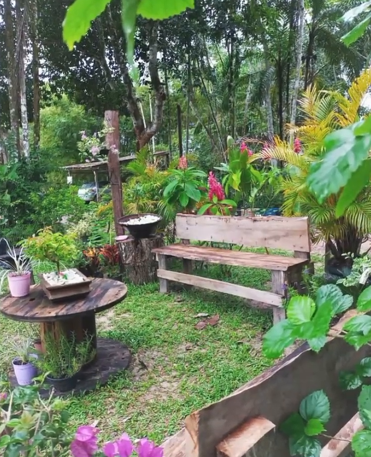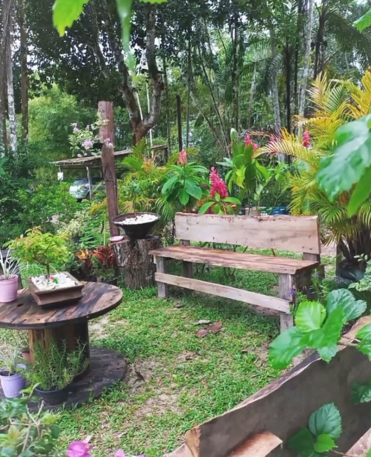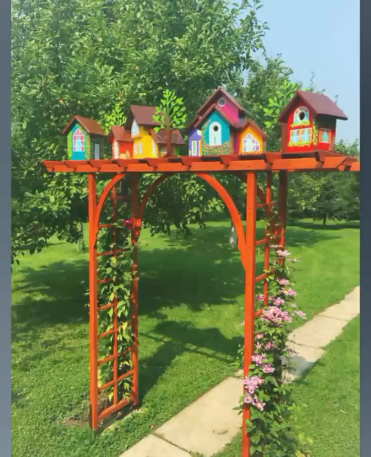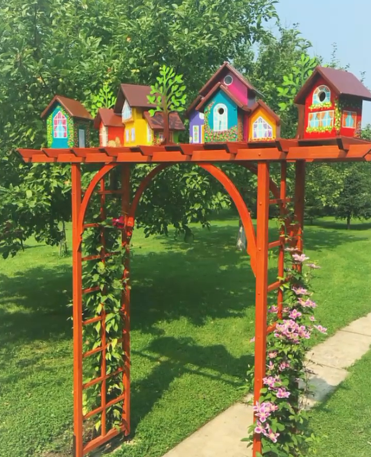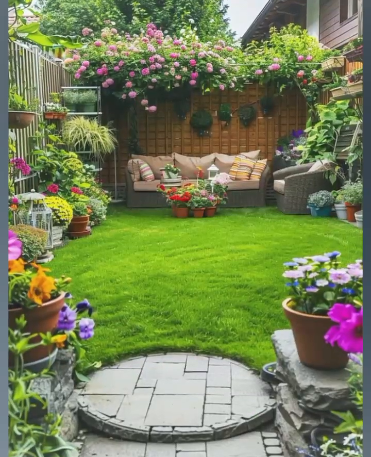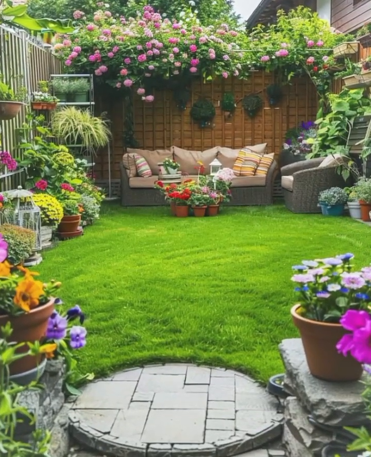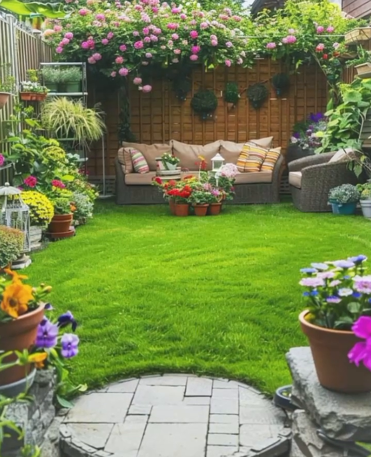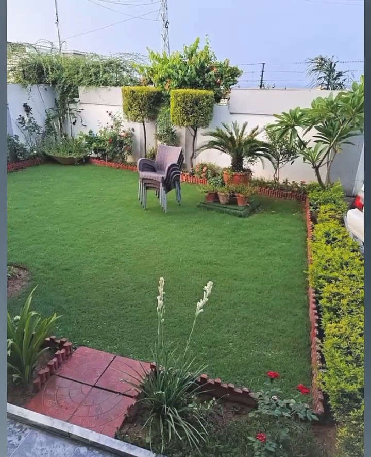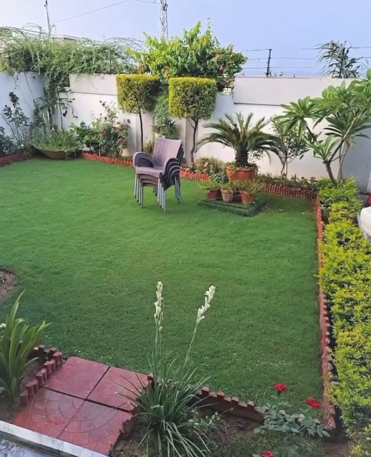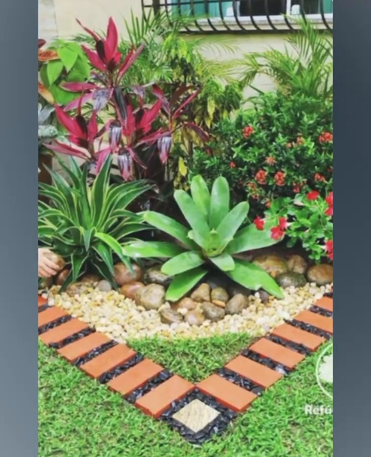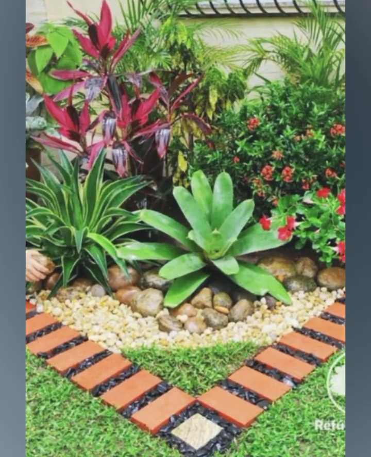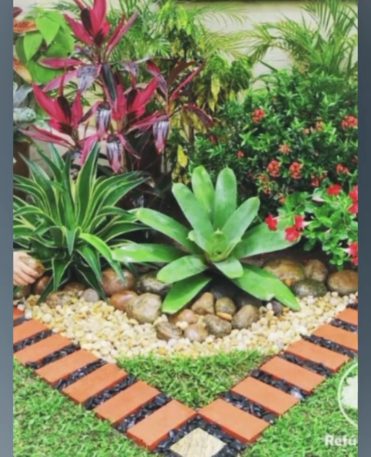Raised beds or tiered flower beds can add dimension and make gardening easier by reducing the need for bending and kneeling. Creating a focal point within your flower beds can also enhance their appeal. This could be achieved with a striking plant, a garden ornament, or a small sculpture that draws the eye and creates a visual anchor.